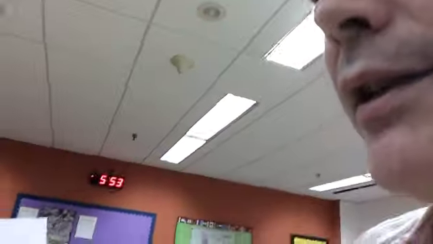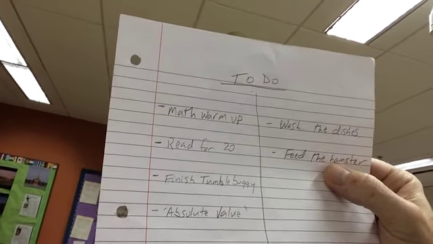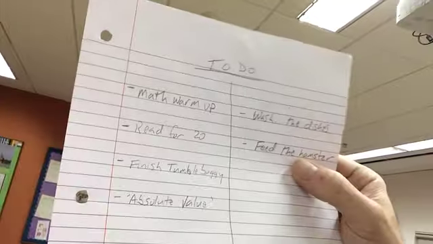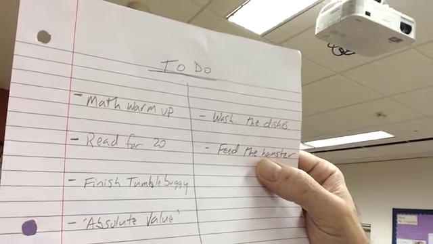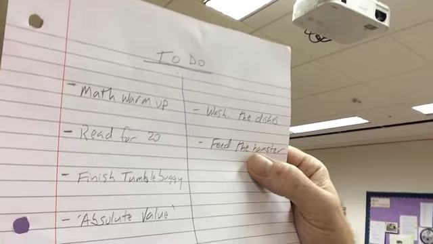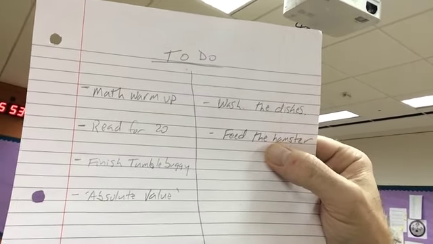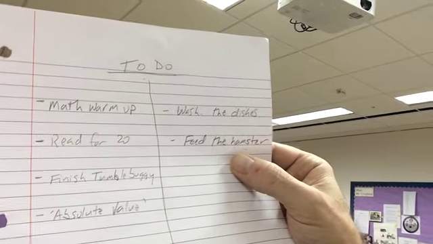Super. Okay, now, here's my example of a to-do list. It's a really simple one, but it works every time. I write to do at the top of it. I'm going to post you a nice picture of this on my blog. I write to do on the top, and on the left side, I make a list of things that I need to do in school. I put math warm-up, and you probably should too. I said read for 20, and you probably should too, because I'm asking you to do those things. Then I wrote some examples of work that I need to do in my other classes. So, for example, finish tumble buggy and absolute value. Those are assignments that I need to do in science and in math.